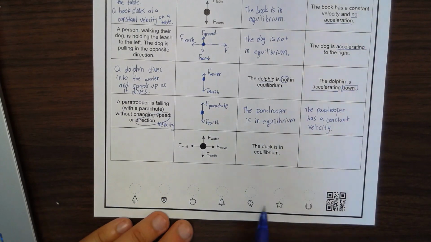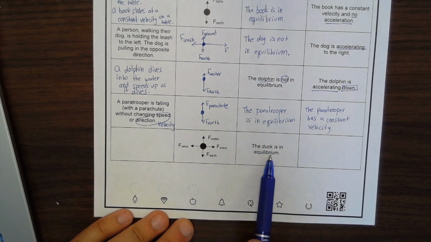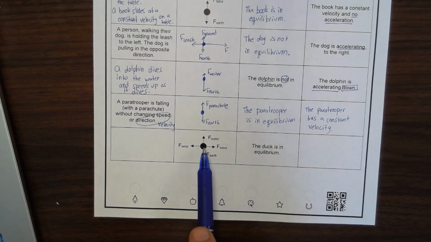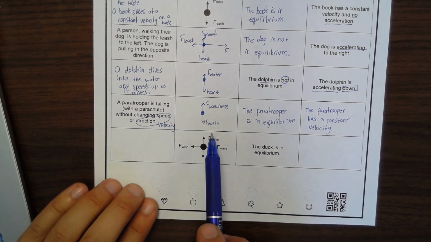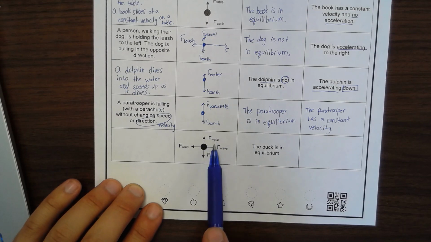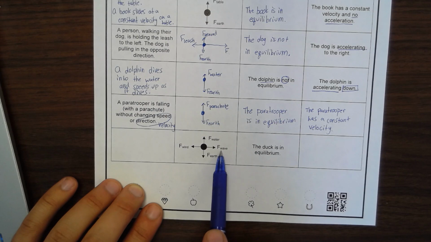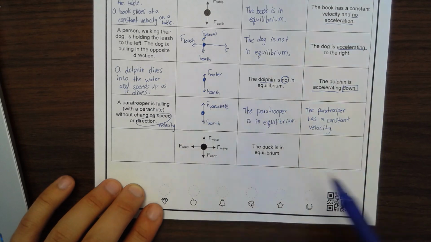So let's take a look at the last one. We're given just an equilibrium state and a free body diagram. So we see that the duck is in equilibrium, so this is a free body diagram for a duck. There's water holding the duck up. The Earth is pulling the duck down. There's a wave pushing the duck to the right and some wind holding the duck back.